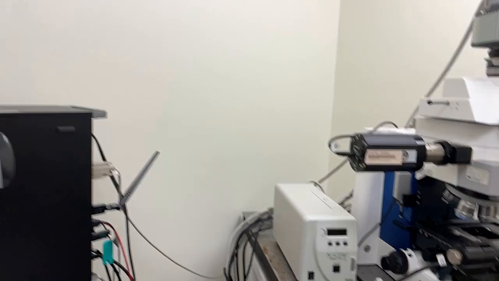Tomorrow I can switch that brain into sucrose and then leave it, and maybe I can slice it and look at it in the evening. I guess I could also start trying to get photos of things, just looking at images, which is easy and straightforward.